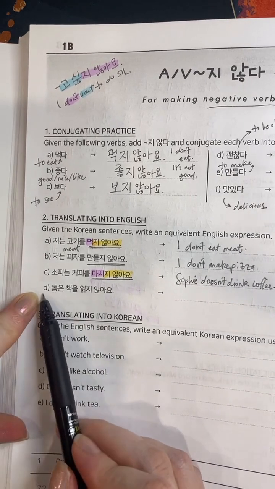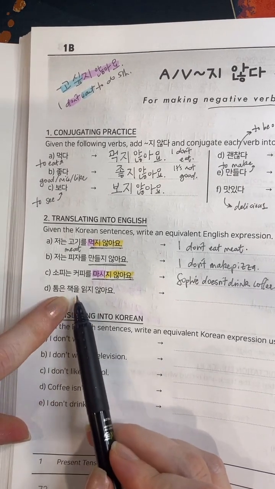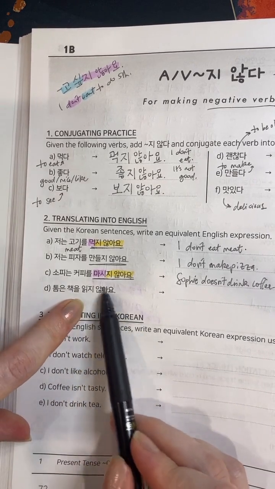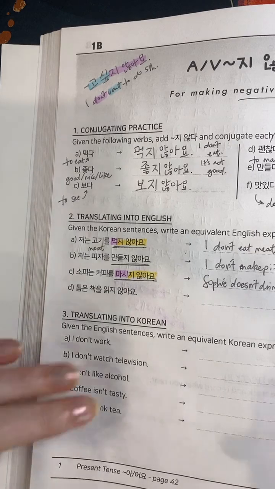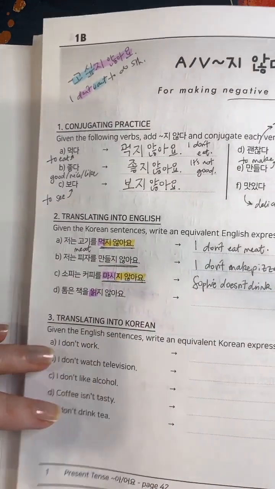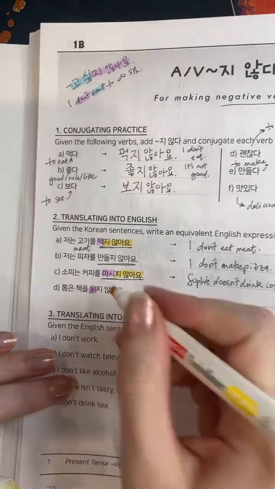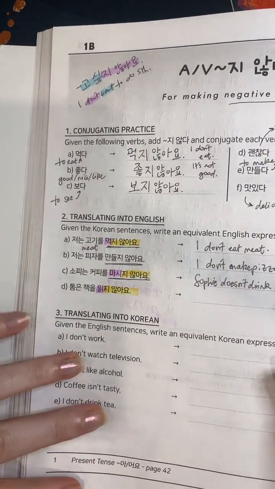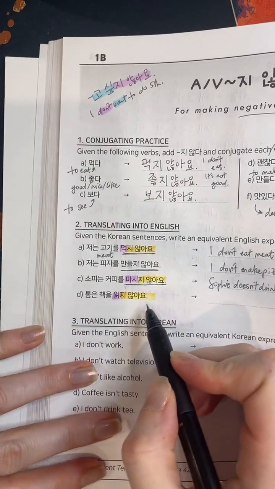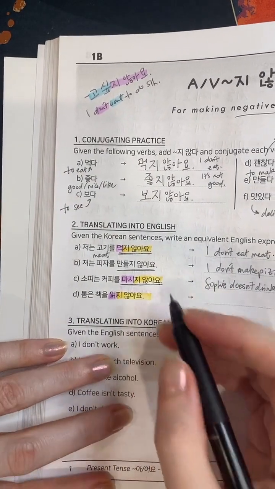Okay, and D, 톰은 책을 읽지 않아요. 읽지 않아요. We have another verb here. So what is this one? What does 읽지 않아요 mean? We have the 지 않아요 part, which we probably recognize now means don't. Doesn't read. Emma, Melissa, yes.